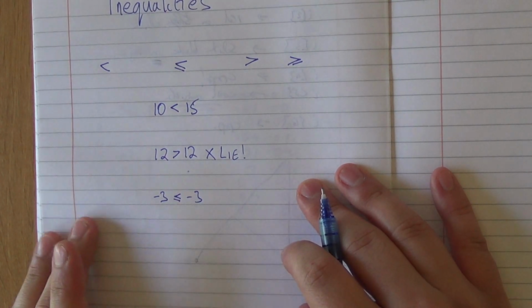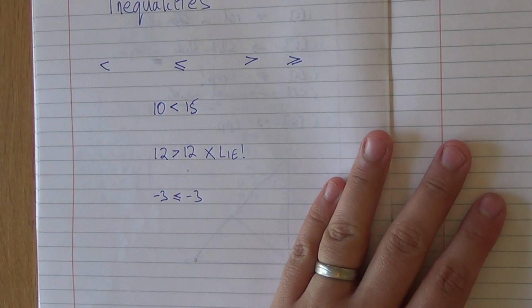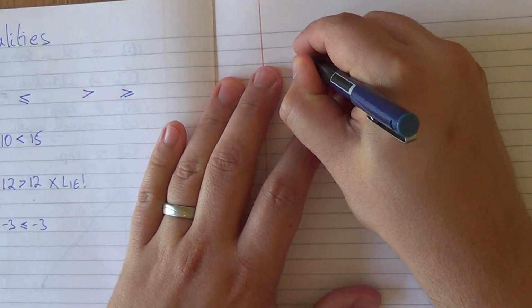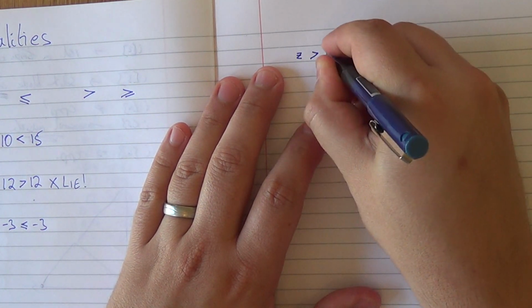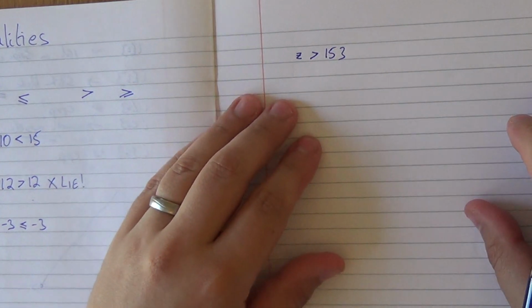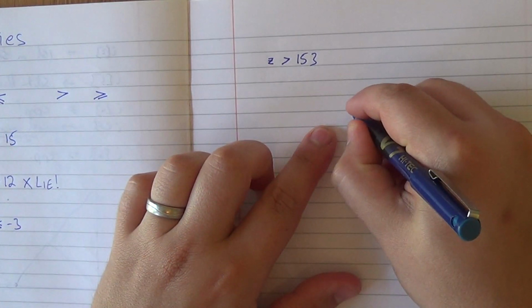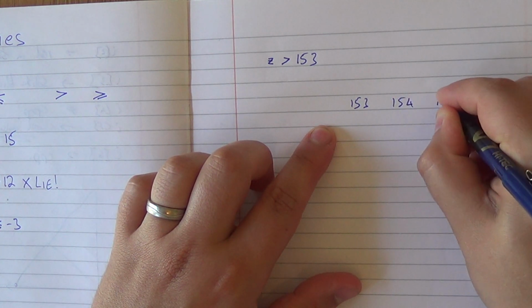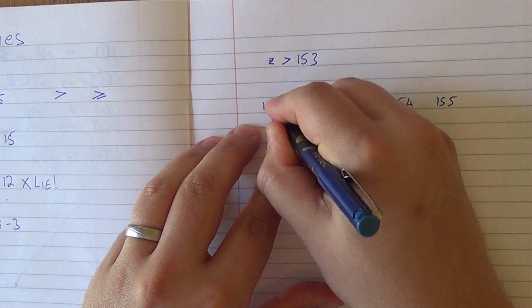So, one of the things you have to do with these is to link them to a number line, and there's a set of rules on how we write these into number lines. So let's say we've got some unknown that we will call z, and z is greater than 153. So that's what we've been told. Where on the number line could z be? Well, it could be a lot of places, but we know one place that's important is 153. So let's put our bit of the number line with 153 on it somewhere.